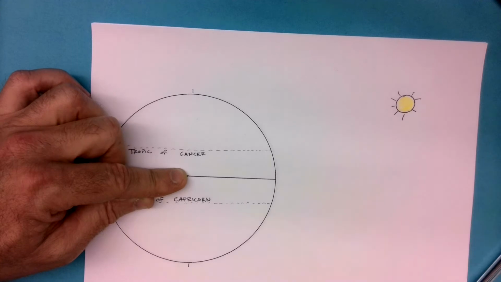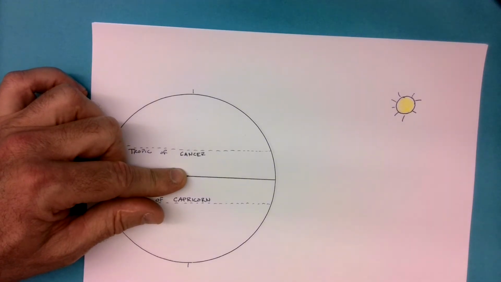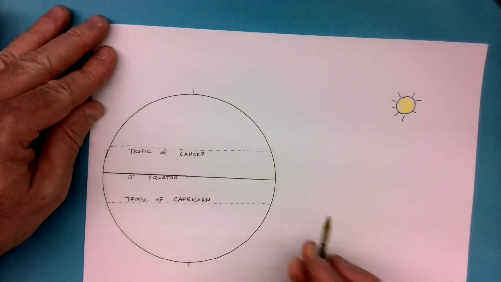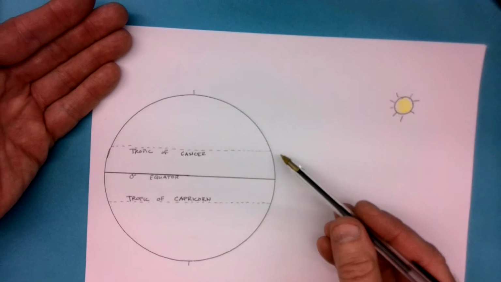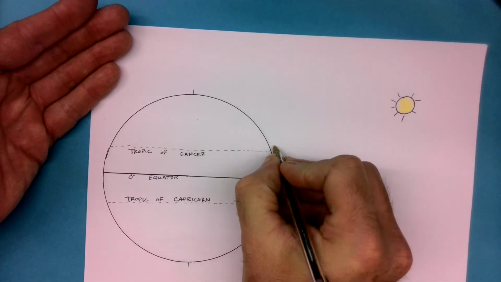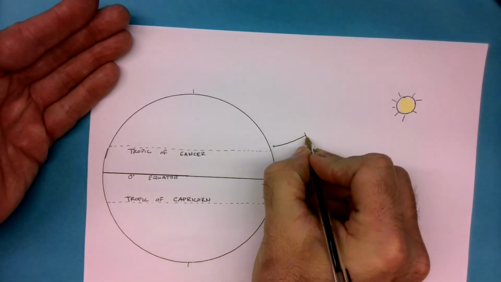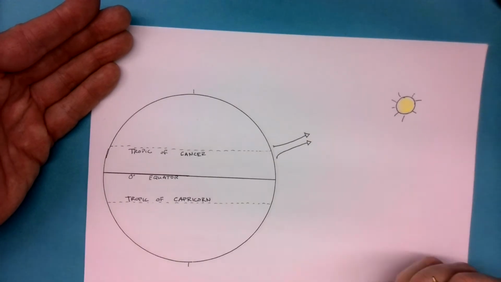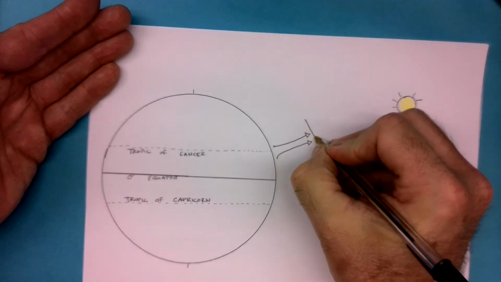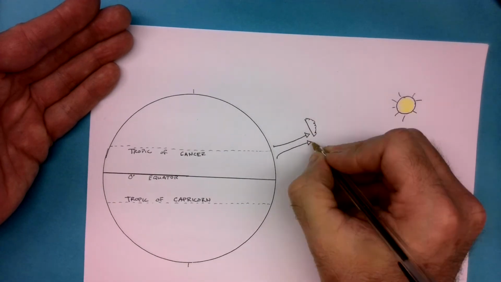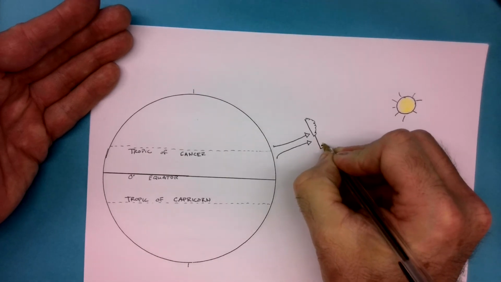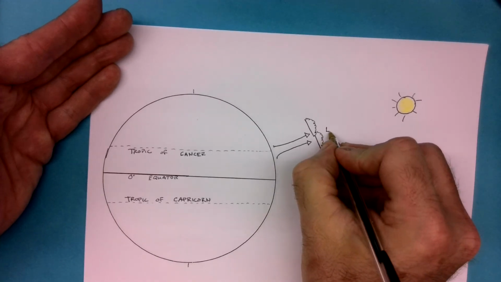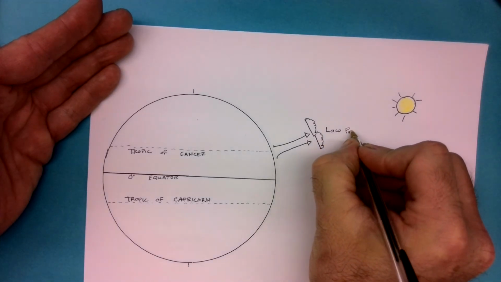Now, what happens on the 21st is the low pressure zone moves. Remember, we had a low pressure zone over the equator on the equinox. Now the low pressure zone is going to be up here on the tropic. Now that low pressure zone makes the air rise toward the sun. Now remember, when we had the air rising, it created this low pressure zone, and it's going to be cloudy and raining. Now, typically, this is also hurricane season for the Northern Hemisphere. Low pressure zone.